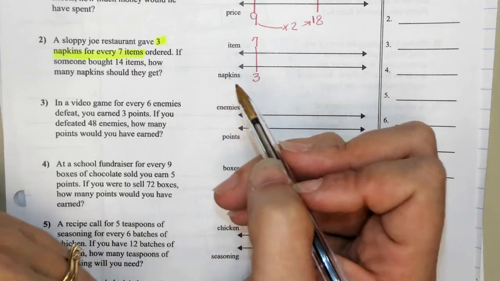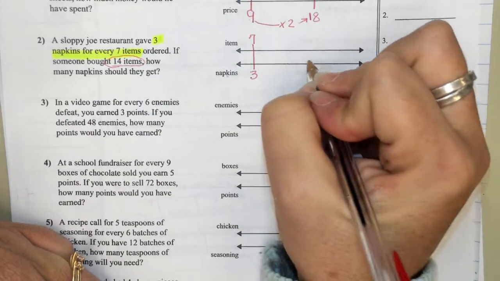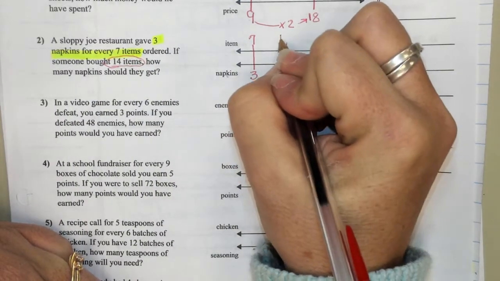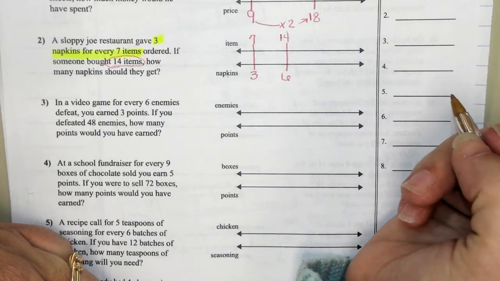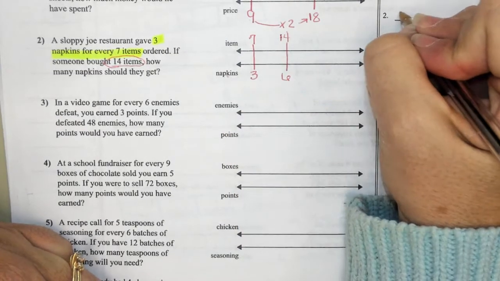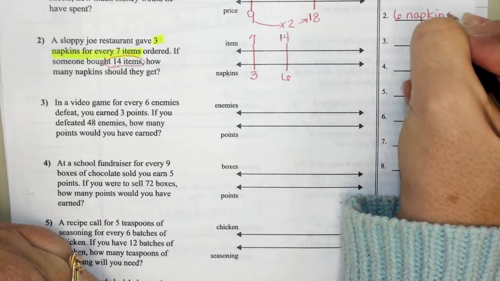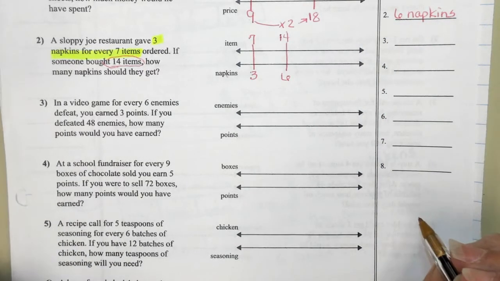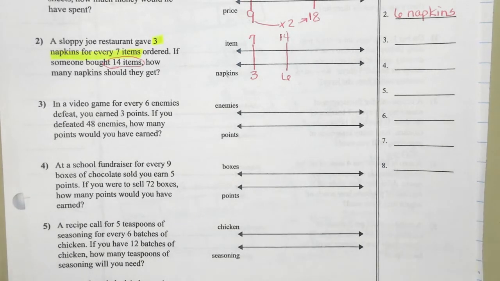The second part of this question is, what if he bought 14 items? So, yes, the bottom would be 6 napkins. Then, over here, write 6 napkins. Now, I realize the first 2 were just doubles or multiplied by 2, but they're not always like that. So, let's look at the next one.